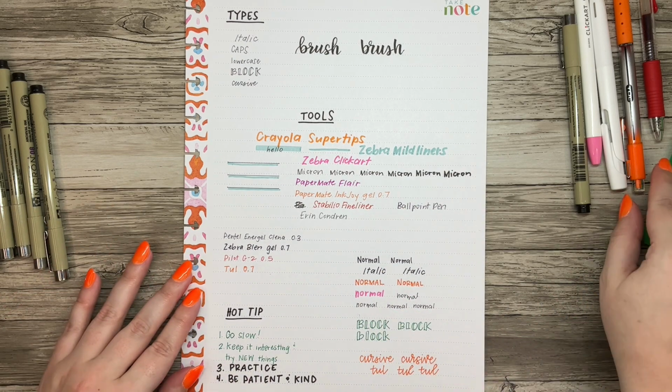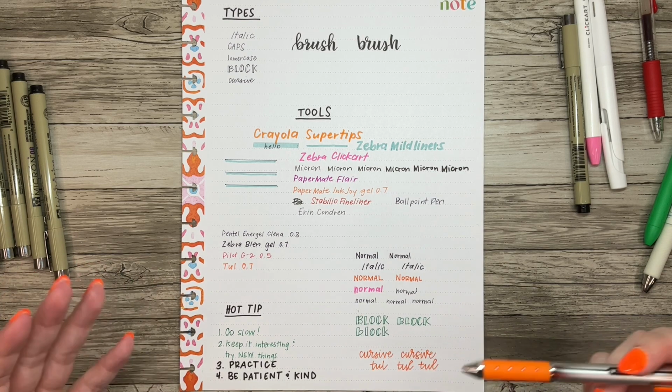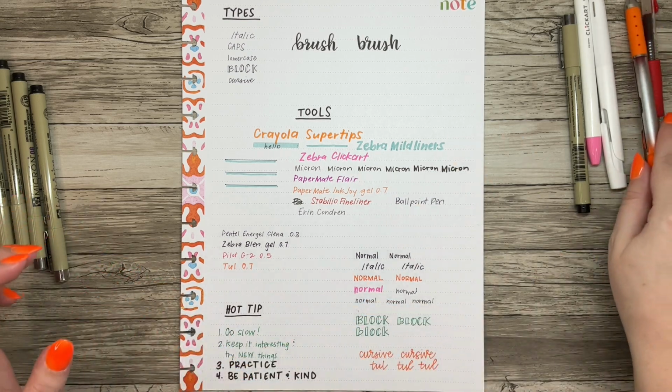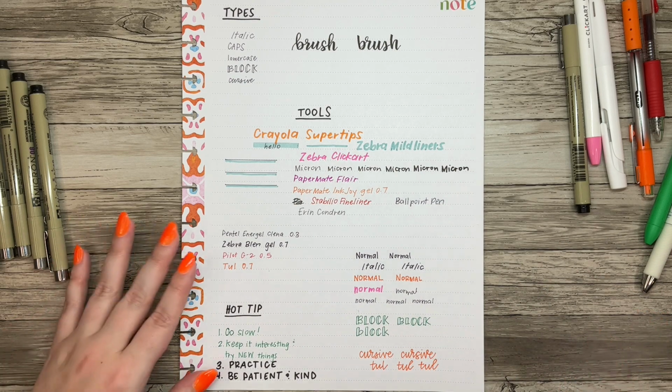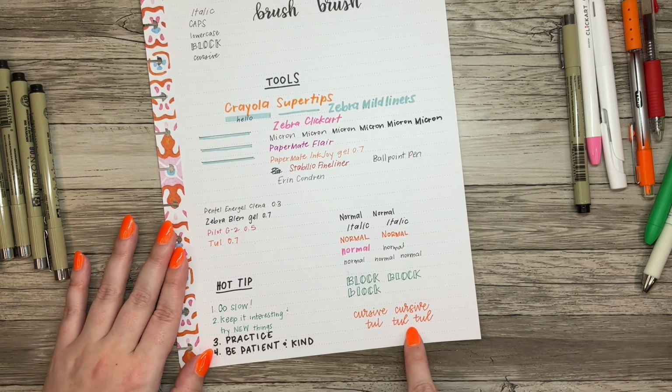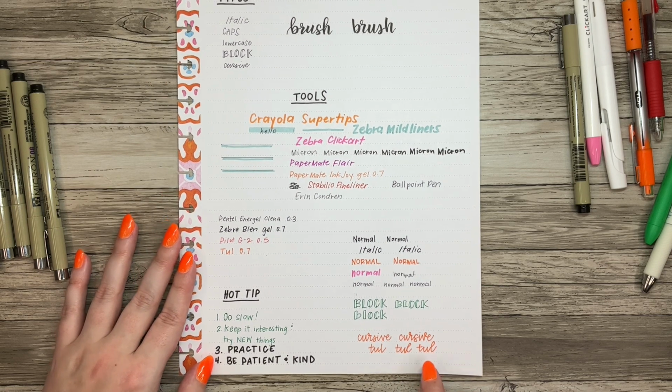One of my favorite ways to write in my planner is to use cursive lettering with a normal type pen. I think it looks very nice, and I think it's interesting. Again, go slow, because as we can see here, I got way too fast and it doesn't look very pretty. That one looks way better.